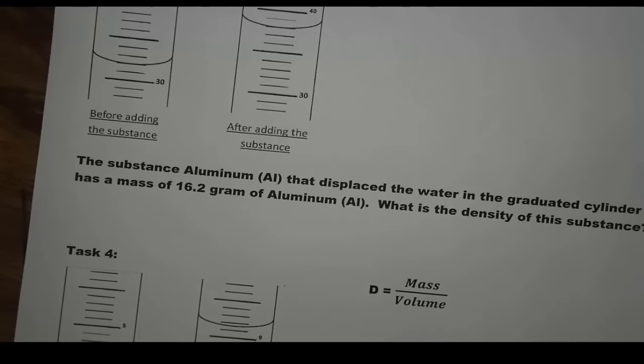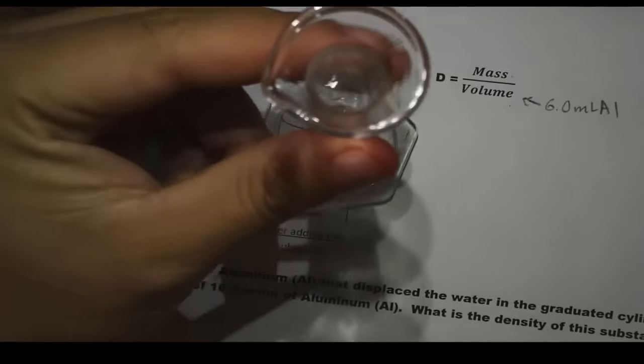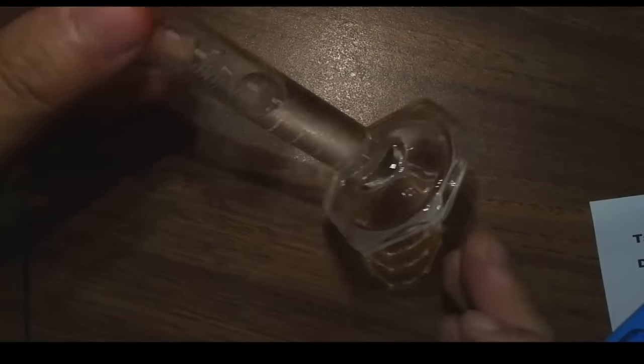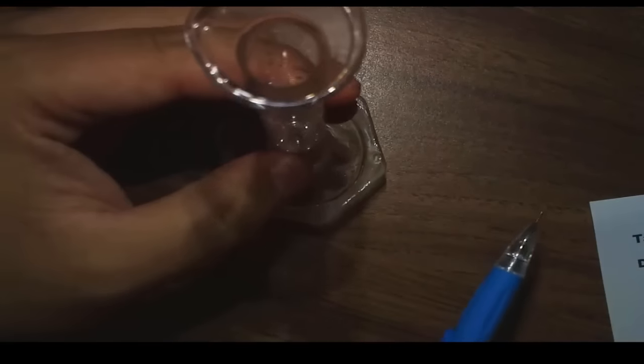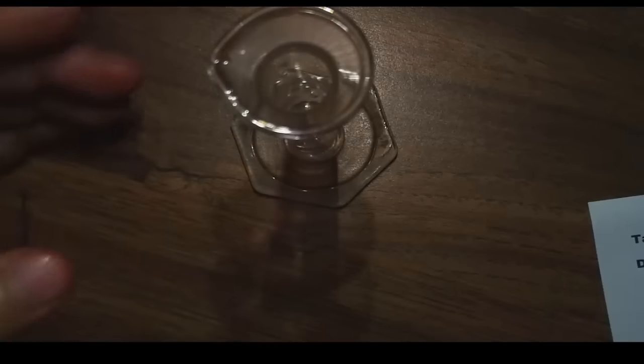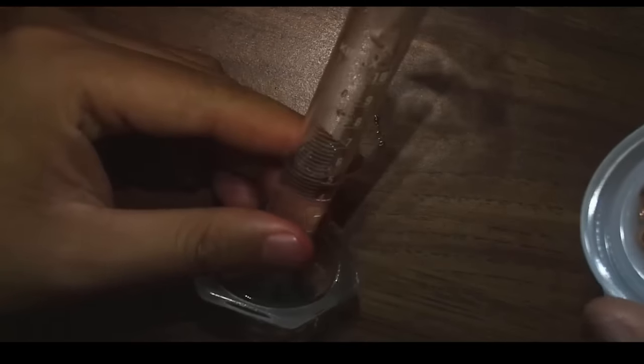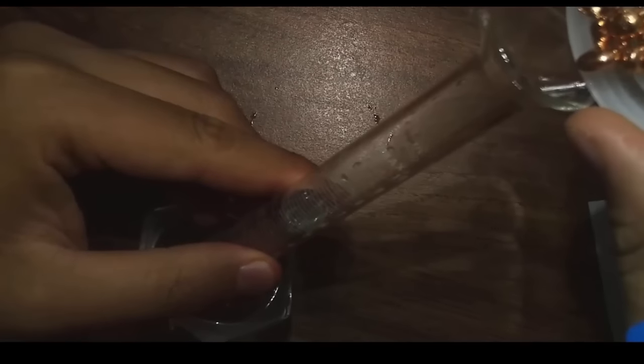Before we move on, let's look at a specific example. In this case, I have a 10 milliliter graduated cylinder. Notice how there is no substance here, and the reading is about 5 right there. You can see that, right? So in this case, I don't have aluminum, but I have copper. Look what happened when I added in the copper. You can see that it is increasing the volume.